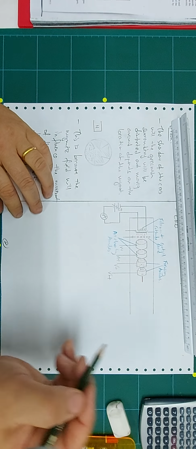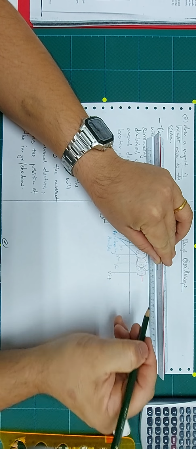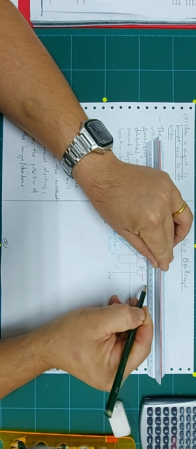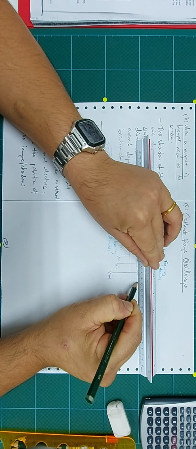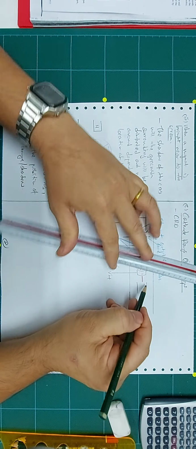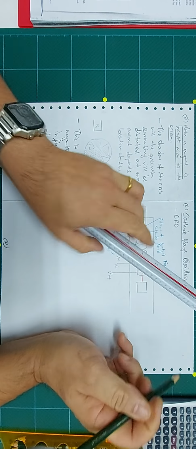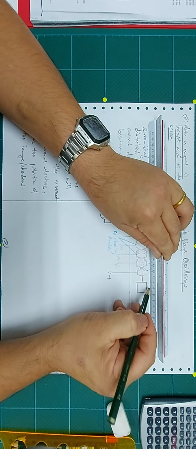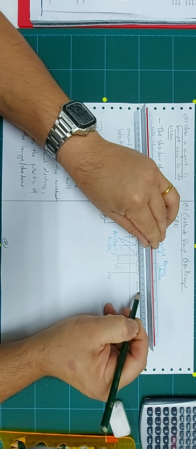First is our horizontal movement. The horizontal movement of the electron is controlled by our X plate. We have two X plates around.